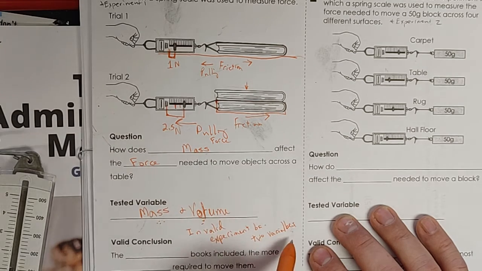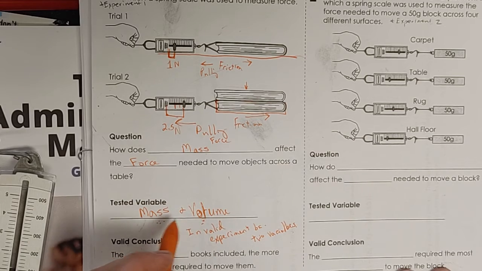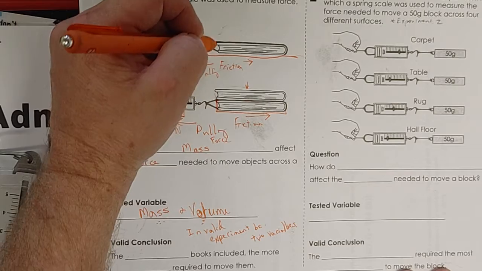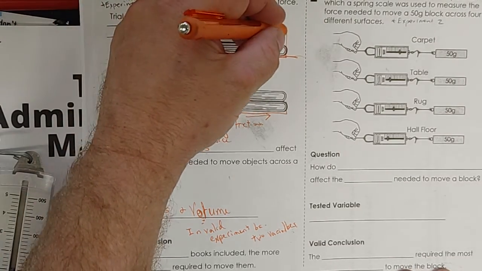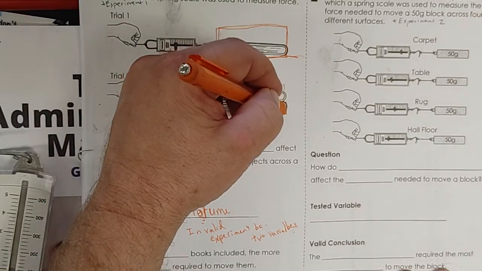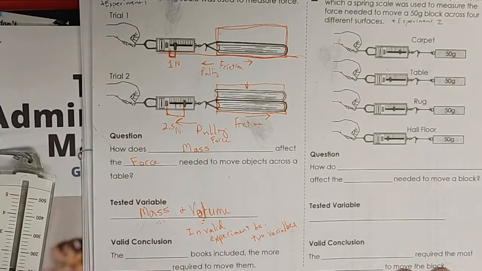Again, we could probably increase the reliability of this experiment by getting rid of the volume variable. By just having one case, we could make a big case. You could maybe get some sort of big box, right? And then put the book in it, have the same box, put 2 books in it. So the volume's not changing. Instead, it's just the mass.